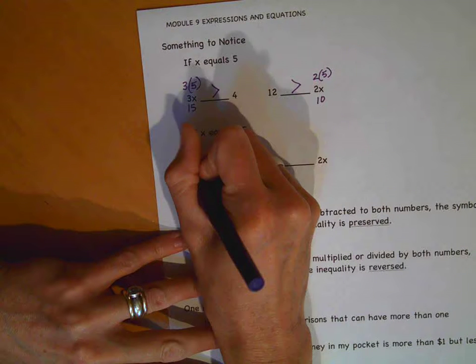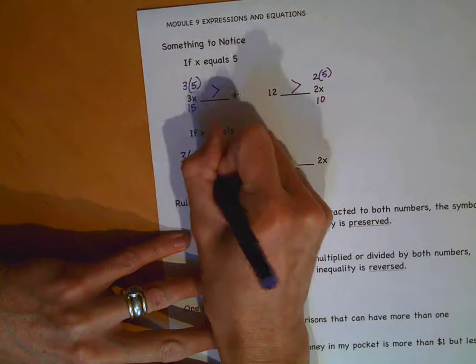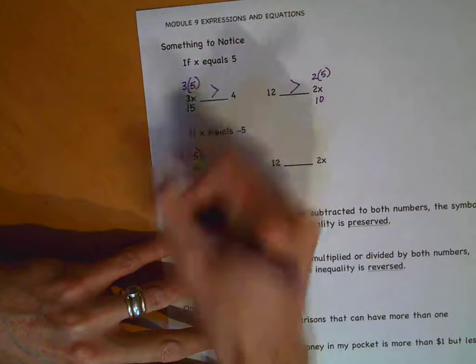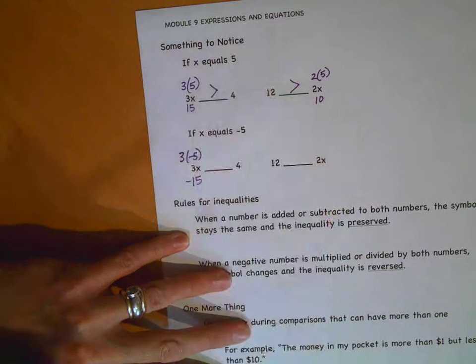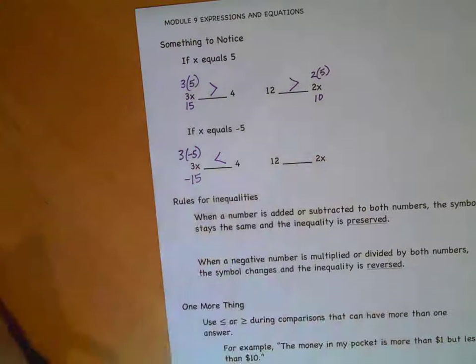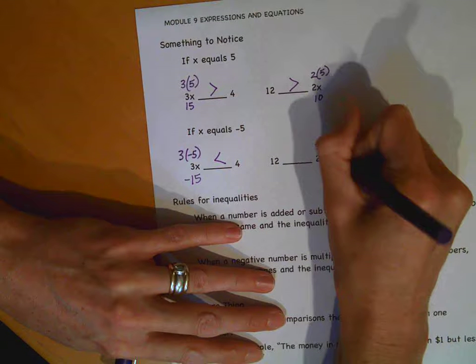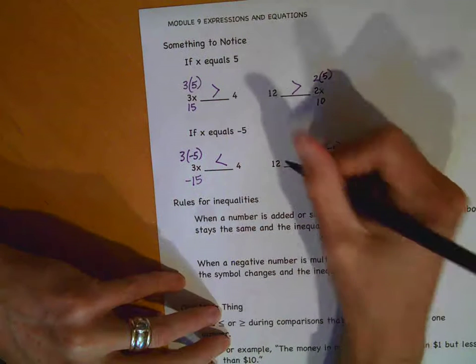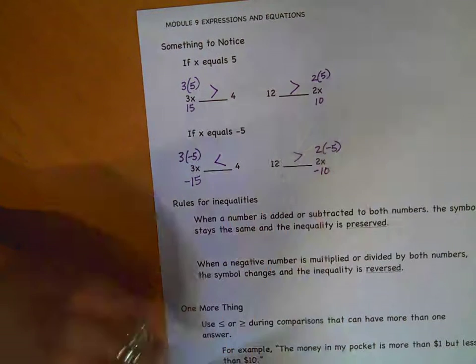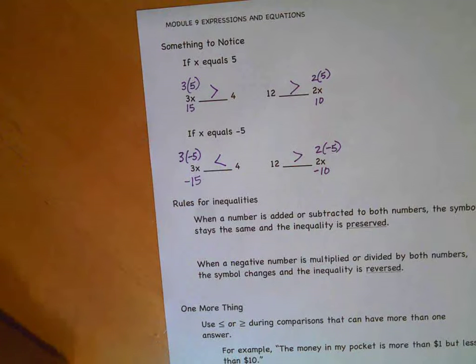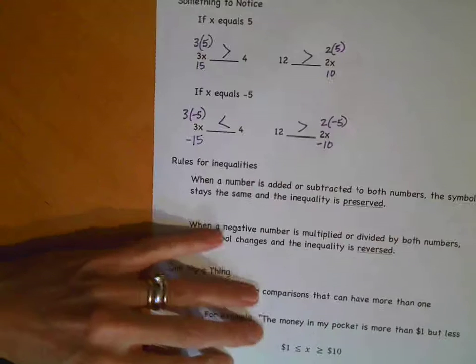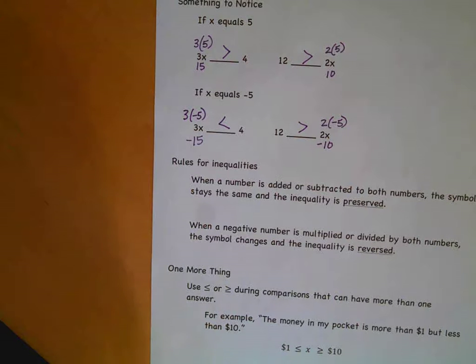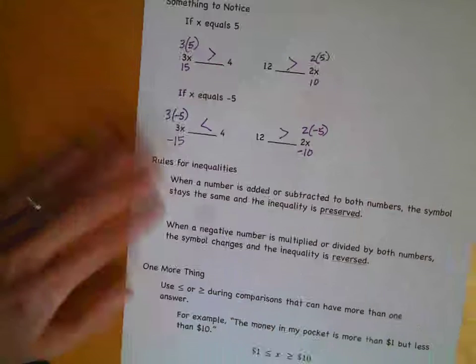Okay, now let's try this one. It says 3 times -5, because right here it said x equals -5, so I get -15. Uh-oh, this is now less than, and this one is 2 times -5, which gives me -10, so 12 is still greater than -10. Does that help you guys? Do you see that? All right, so now we've got to determine some rules for inequalities.